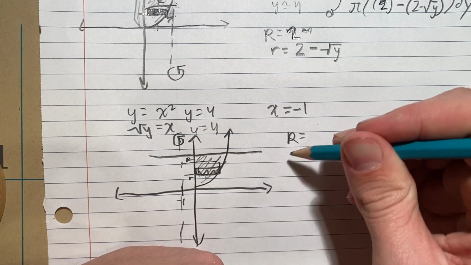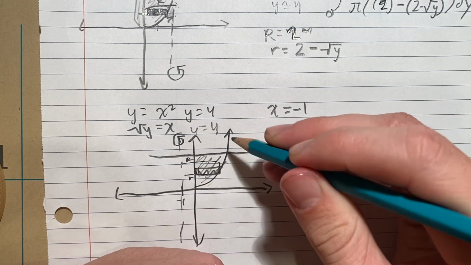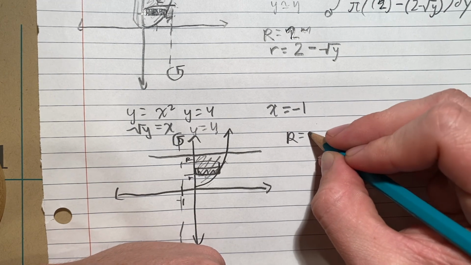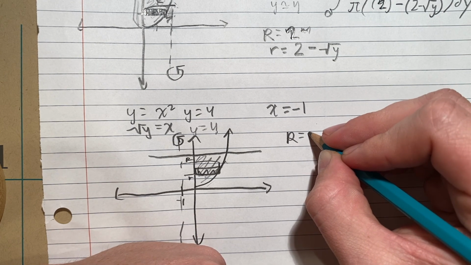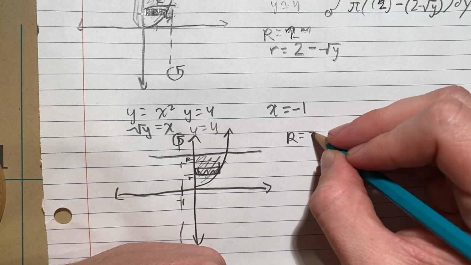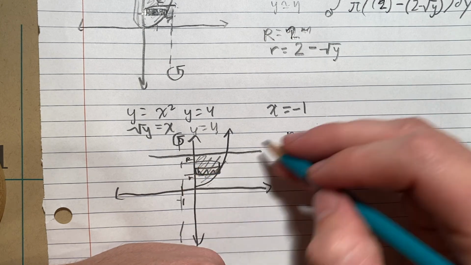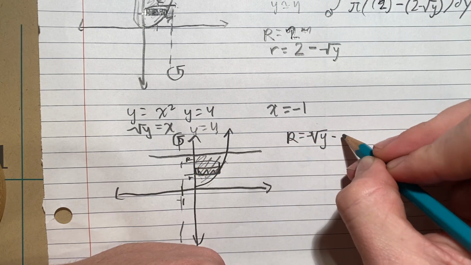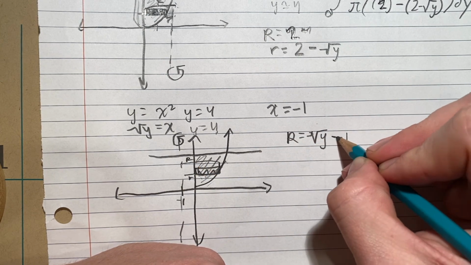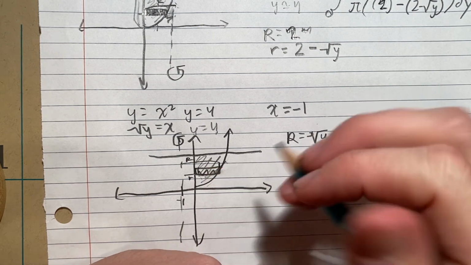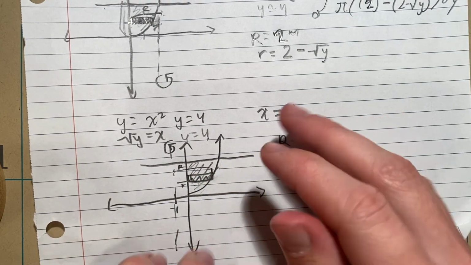In this case, we see that the rightmost curve, or function, is just going to be equal to the square root of y, minus -1. So that just turns into plus 1, basically, right? Because we see that's minus -1, right?